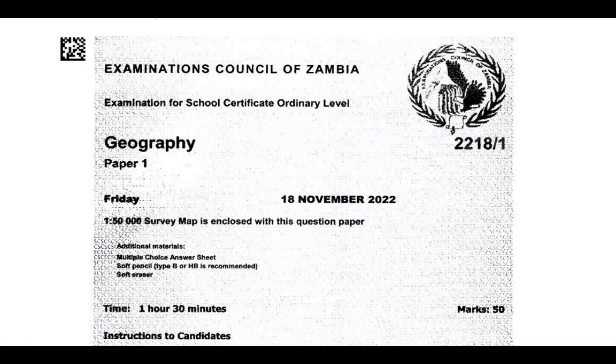So for today we have the topic of cyclones, okay? We'll look at what a cyclone is and how it occurs. Then we'll also take some approach examination questions on cyclones. So let's get started.